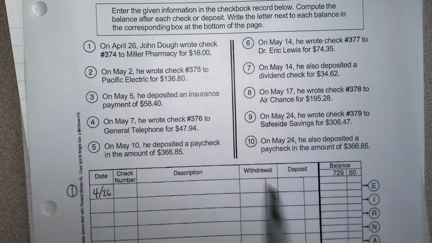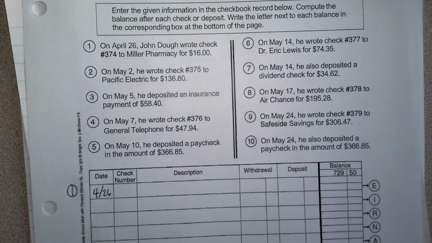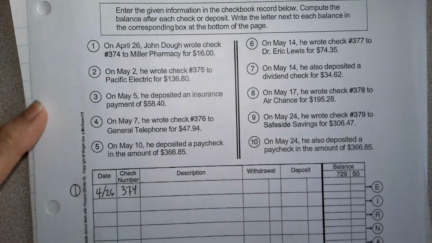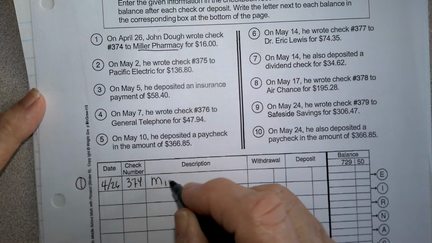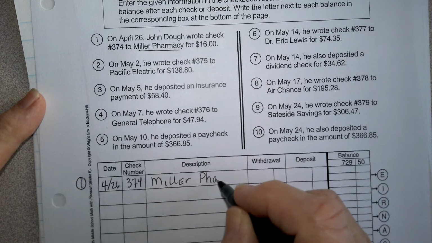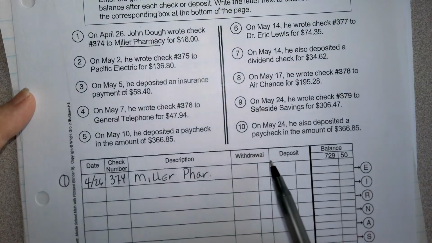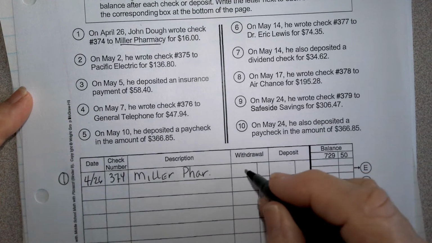So it's 4/26. On 4/26, he wrote a check. And when you write a check to somebody, you give it to Walmart or whoever, and Walmart takes it to the bank, and that money comes out of your account. So it's check number 374, and he wrote it to Miller Pharmacy, and we'll just shorten some of this, P-H-A-R. That's good enough. Miller Pharmacy. Now, if you write a check, is that going to be a deposit or a withdrawal? A withdrawal. So that's going to go right here.